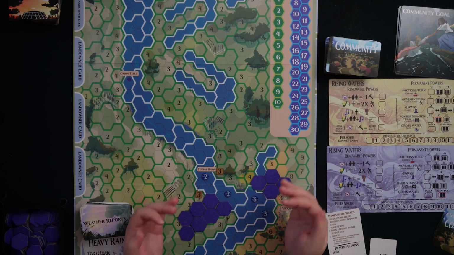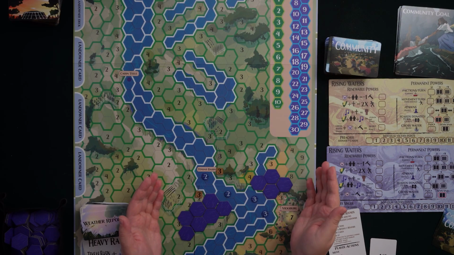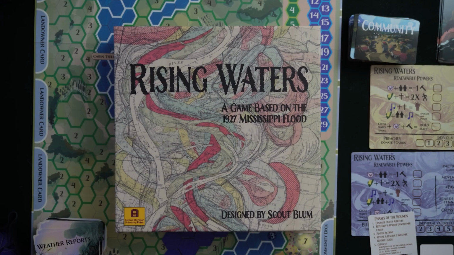Hopefully this was helpful, and there are additional illustrations in the rulebook to make sure that you catch everything for you to check out. So this is the conclusion of our digital rulebook for rising waters.